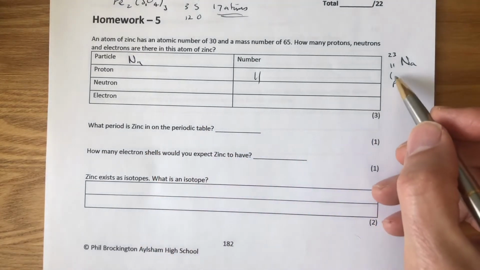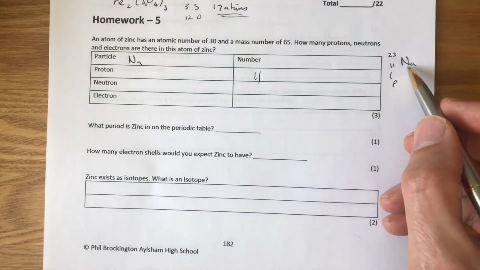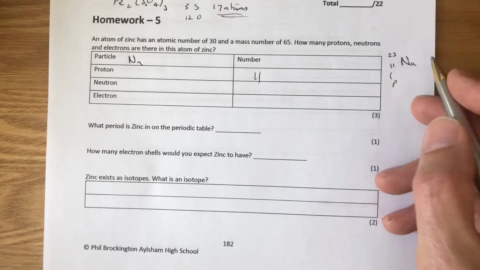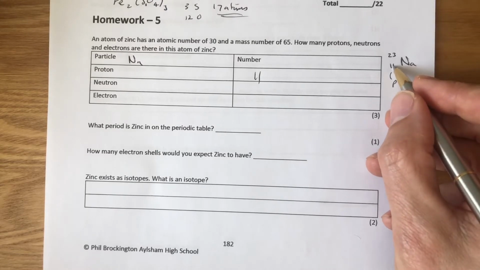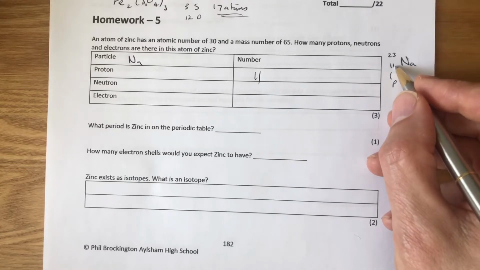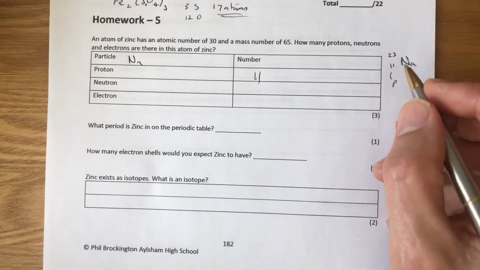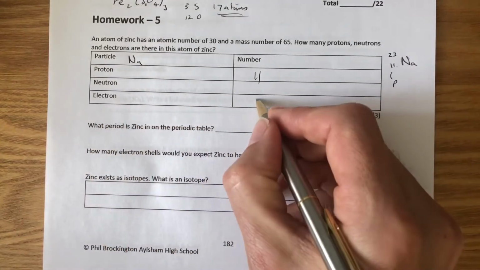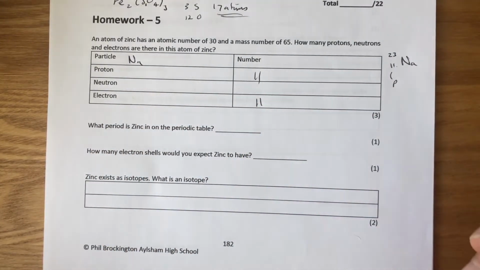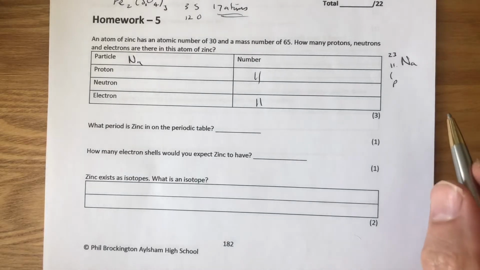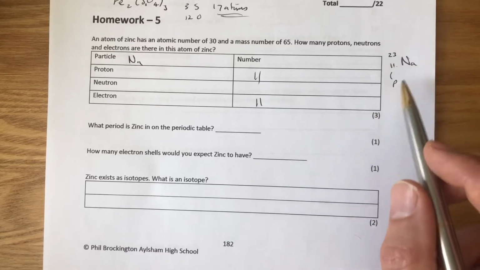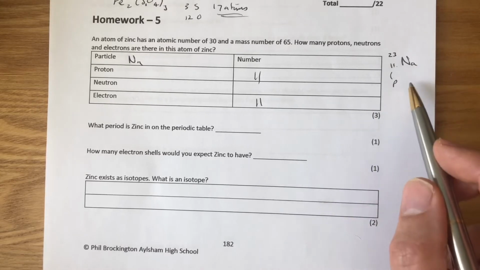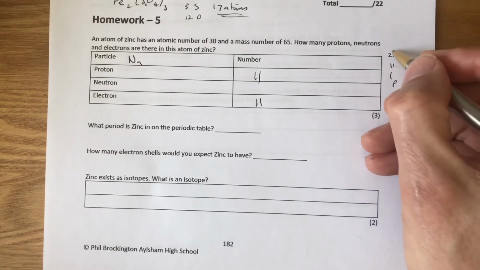Now, all atoms of the same element are electrically neutral, and protons are positively charged. So sodium has 11 protons, so it's got 11 positive charges in the nucleus. Because it's neutral, it must therefore have 11 negative charges. The particle that is negatively charged is the electron, therefore the number of protons equals the number of electrons in elements. When elements form compounds, they can gain or lose electrons, so that's not true for atoms in compounds, just atoms in elements only.